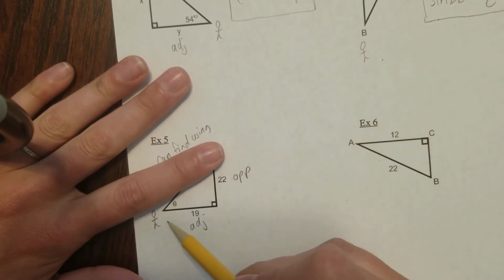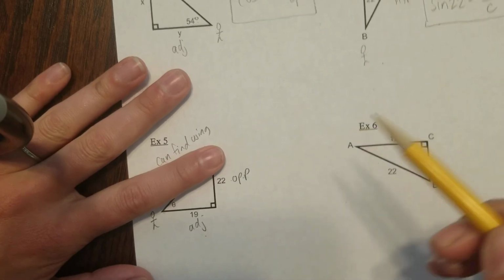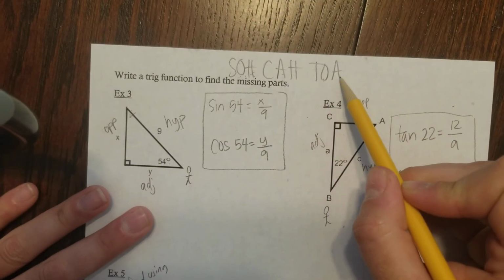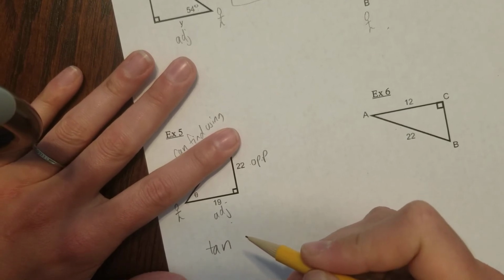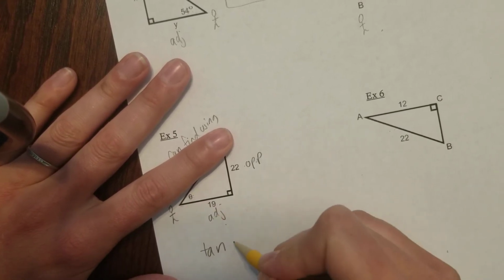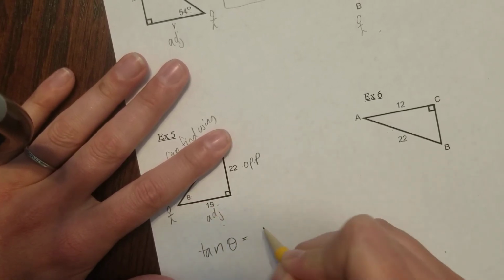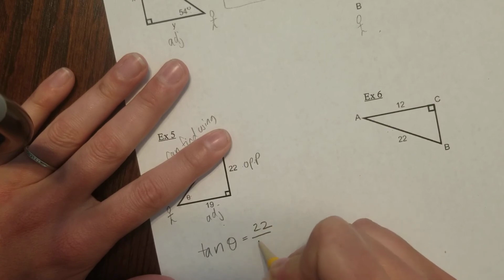All right, so opposite and adjacent. Opposite and adjacent, that's tangent. So tangent of, where's Bob standing? We don't know how big that angle is, so tangent of theta equals, opposite has to go on top, adjacent has to go on bottom.